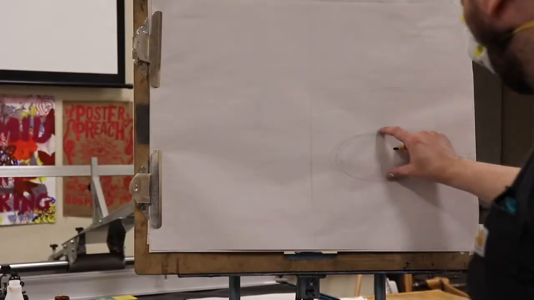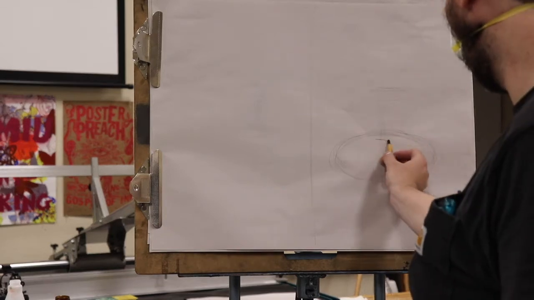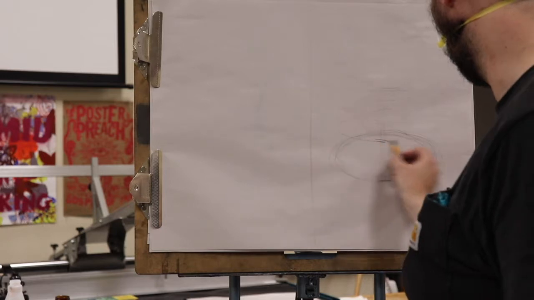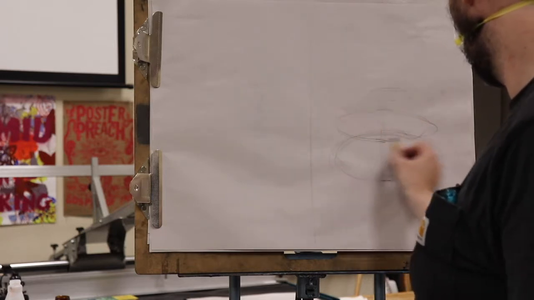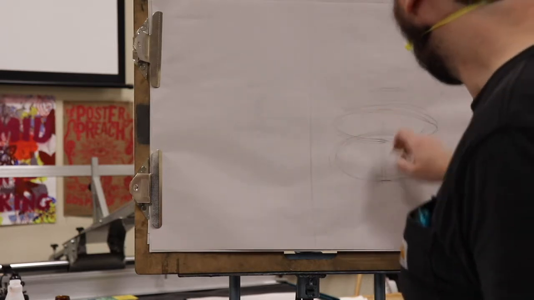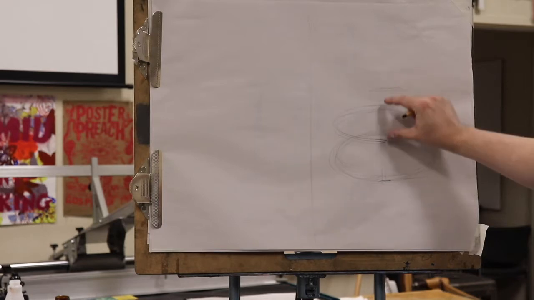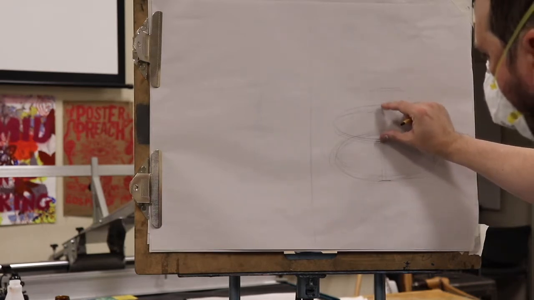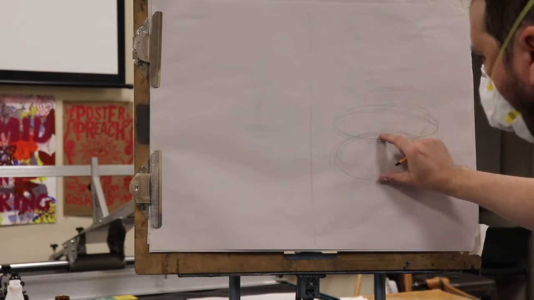So I'm going to look at this width, and I'm going to put the edge here, and I'm going to draw my next ellipse. So this ellipse here should be not quite as wide or not quite as tall as the one below it.